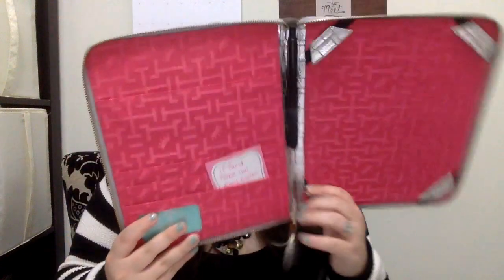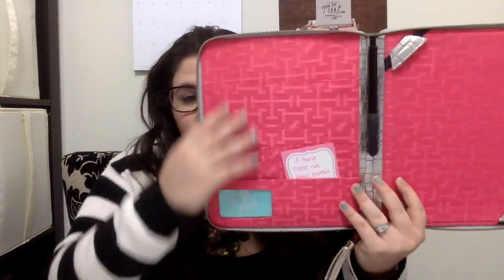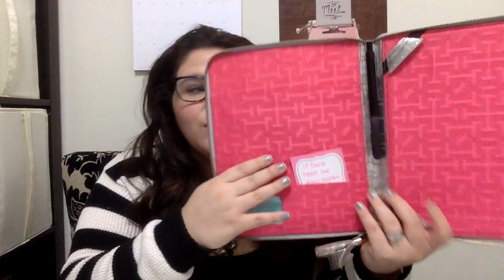But I do have quite a few others. So let me show you. This first one is a folio style case. I think all of these are folio style cases, really. A folio style case, you open it up. It's got the places for you to keep your iPad in here, and then in here there's different pockets and things like that to store things.